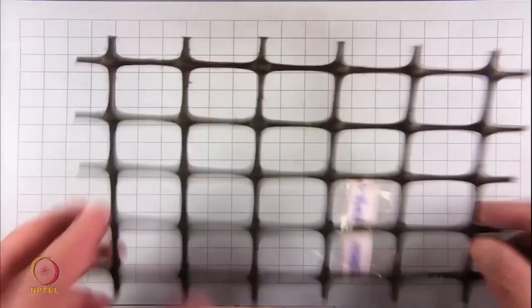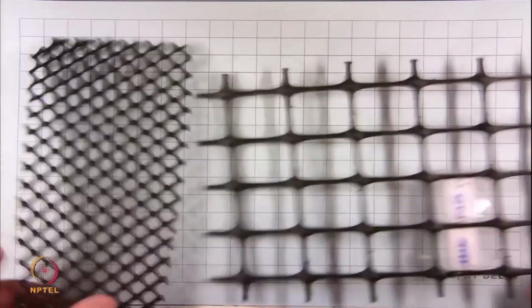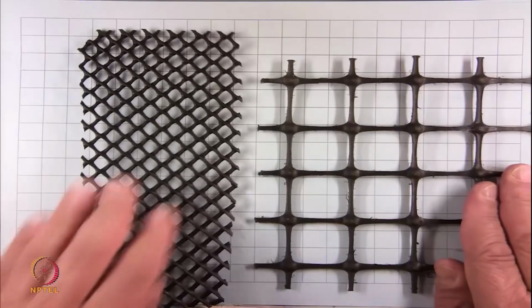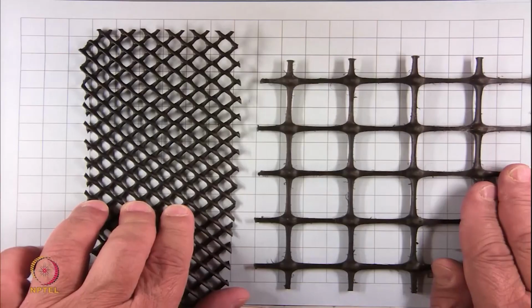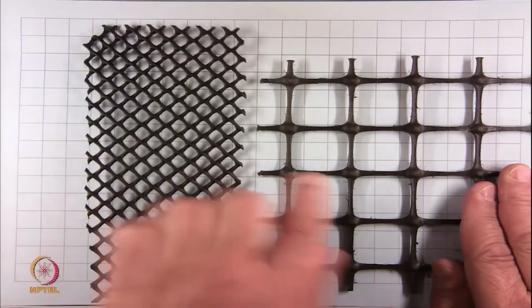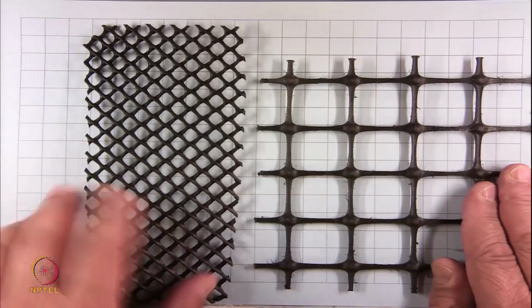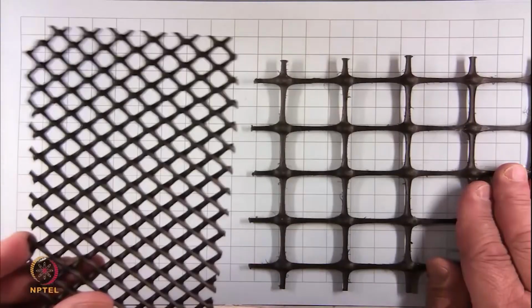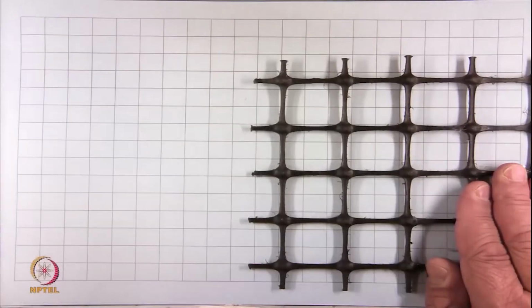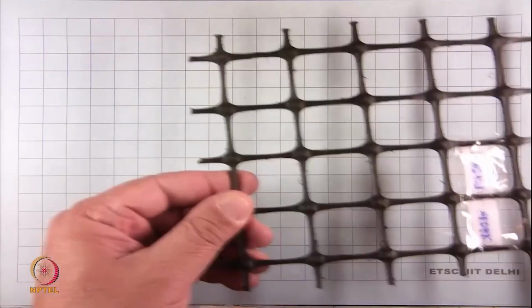The difference between a geogrid and geonet is stark. Very small openings which are orthogonal to each other in the geonet. These are at right angles to each other, much larger apertures than in the geonet. Geonet doesn't have much strength. It is not for strength, it is for in-plane flow of water. Whereas geogrid is a reinforcement, a reinforcing mesh.